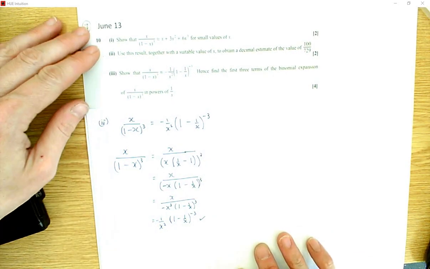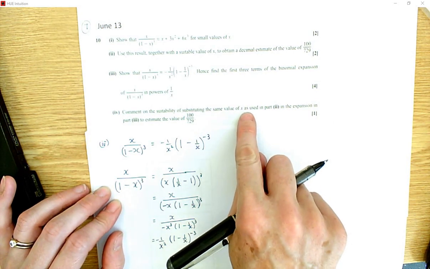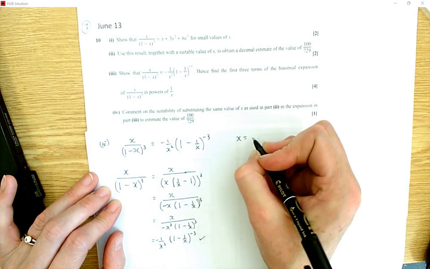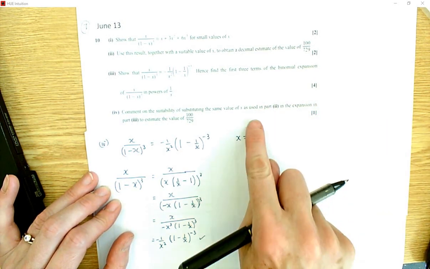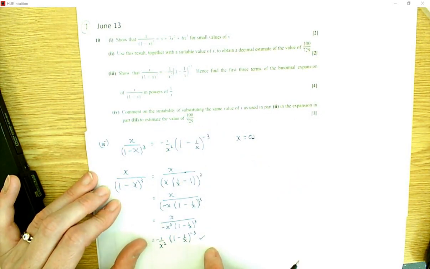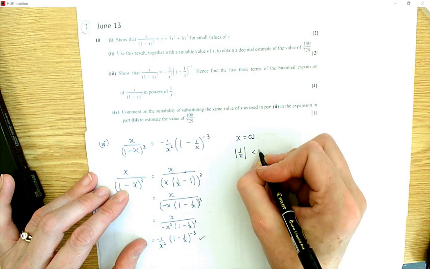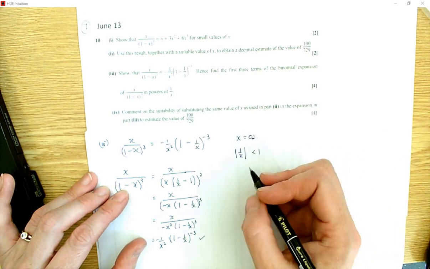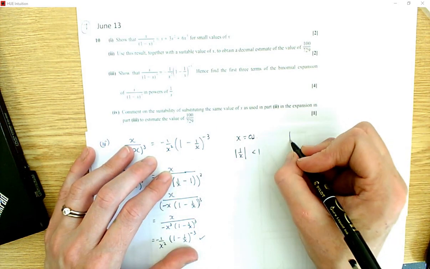The very last part is to comment on the suitability of using the same value of x as we used in part 2. In part 2 we used x was 0.1 in the expansion to estimate 100 over 729. Well, the expandy bit is the (1 minus 1 over x) to the negative 3, and the range of validity would be that the modulus of 1 over x is less than 1.